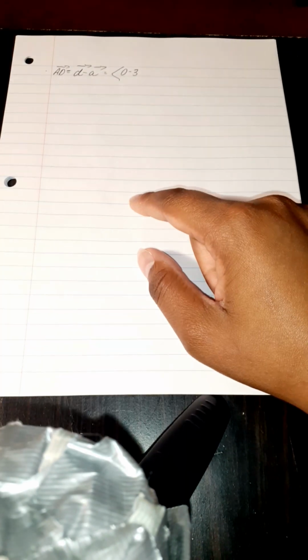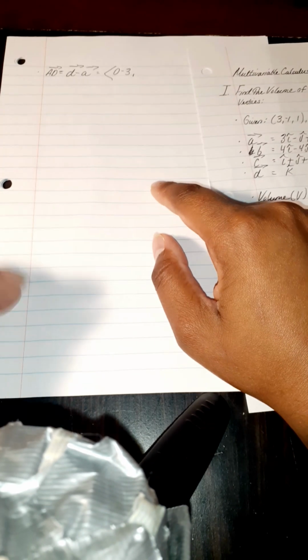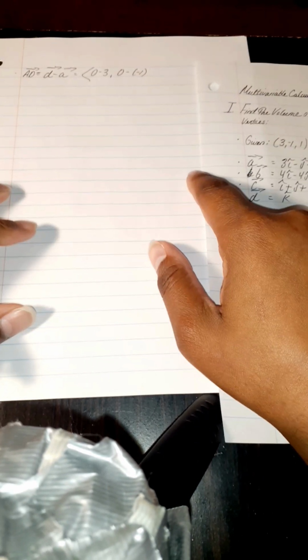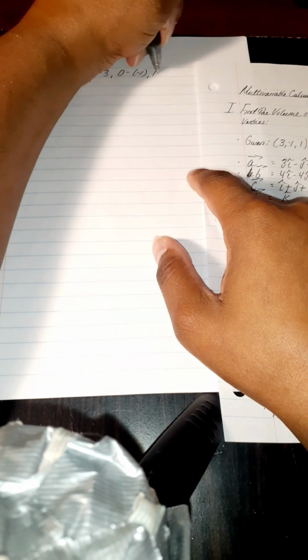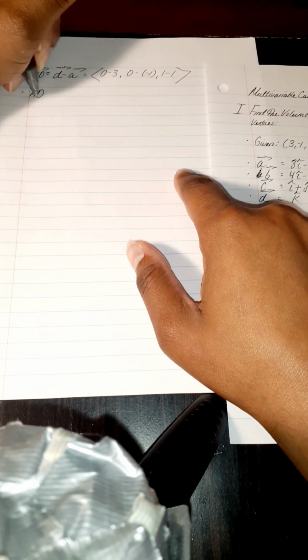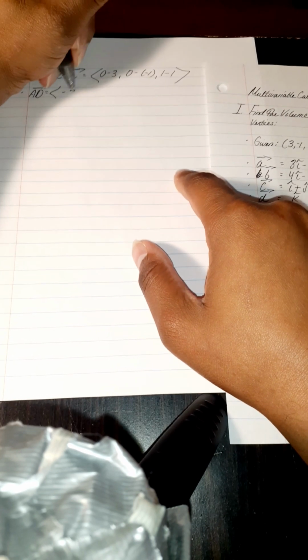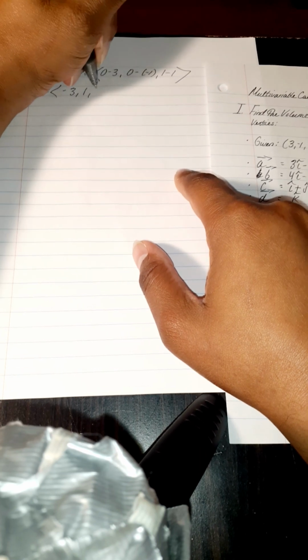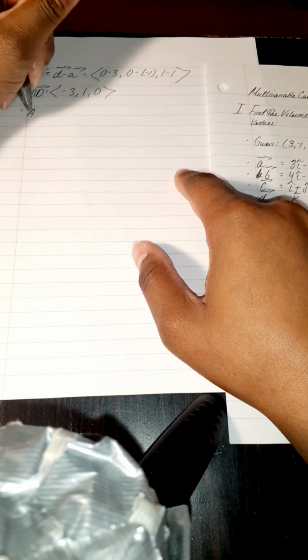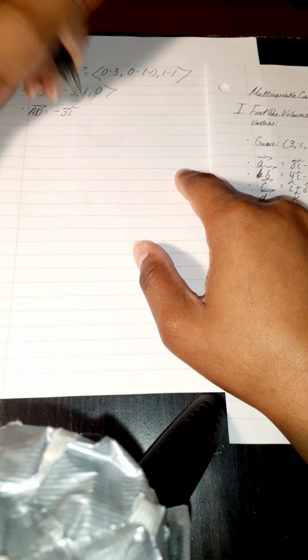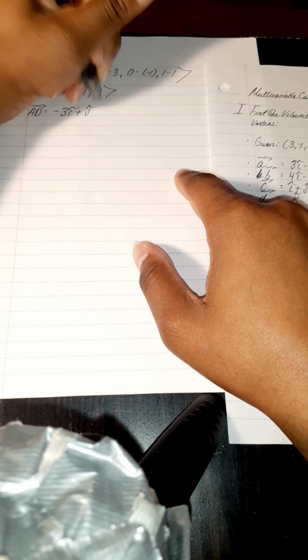I gotta keep looking back. I'll put it right here so I can look at the vertices. So that's going to be 0 minus 3, 0 minus negative 1, and a 1 minus 1. So AD is going to be negative 3, positive 1, and 0. So AD here will be negative 3i plus j.